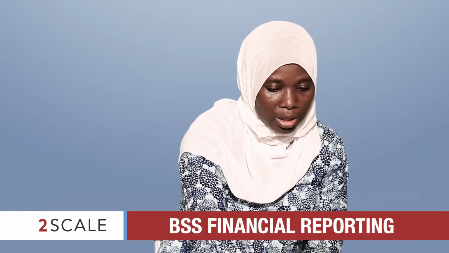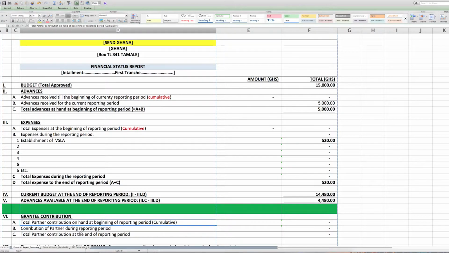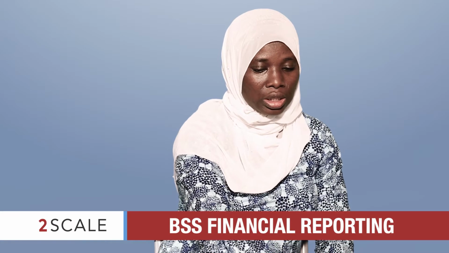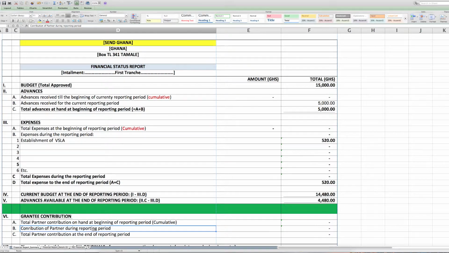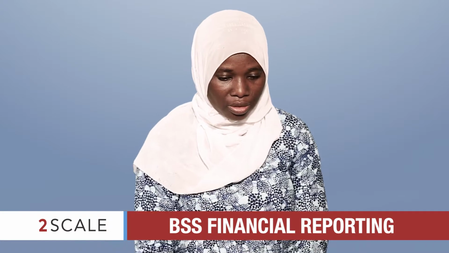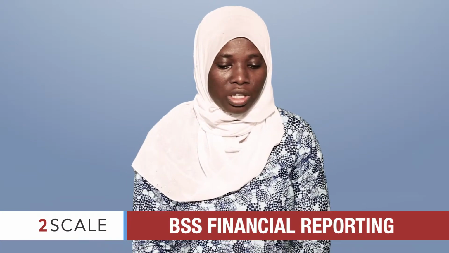Then when you scroll down, there's a portion for grantee contribution. And this is where our PSC comes in once again. Under the grantees contribution, we have a total partner contribution at hand at the beginning of the reporting period. And this portion for us, for now, is not relevant because we are dealing with the first tranche of payment. We don't have cumulative. So you leave that portion. Then move to B, that is the contribution of partner during reporting period. What was the contribution of the cluster during this current reporting period for our first tranche?